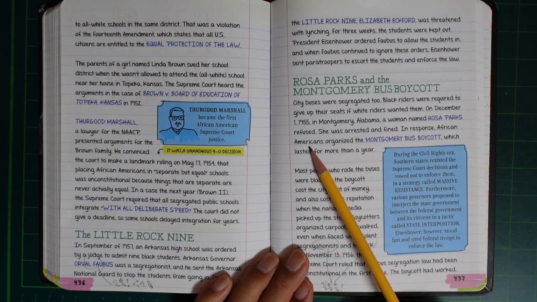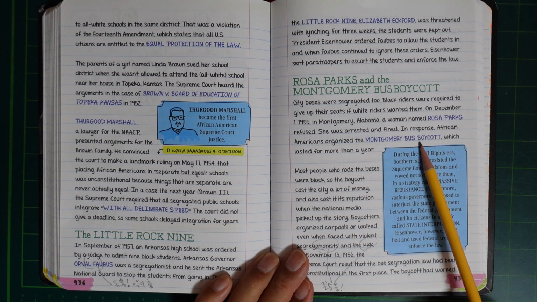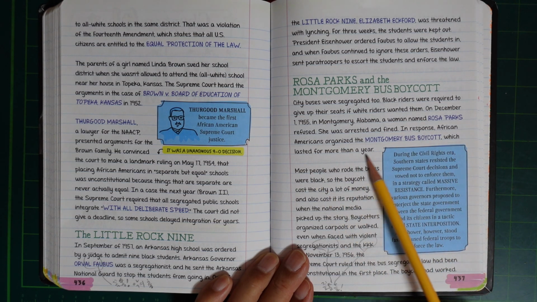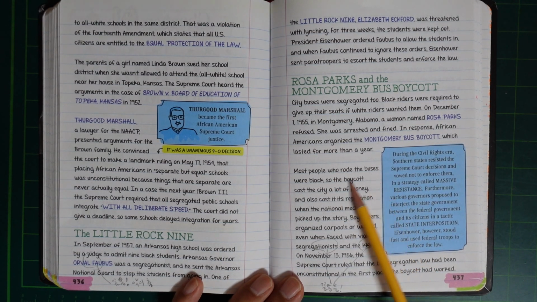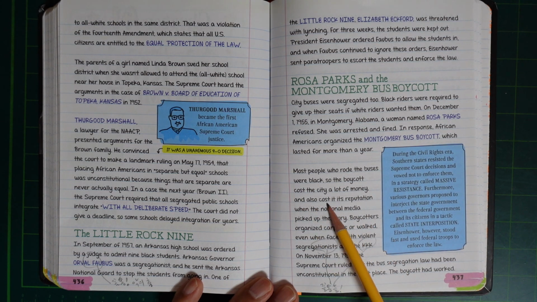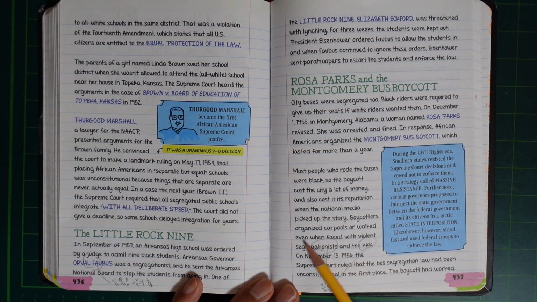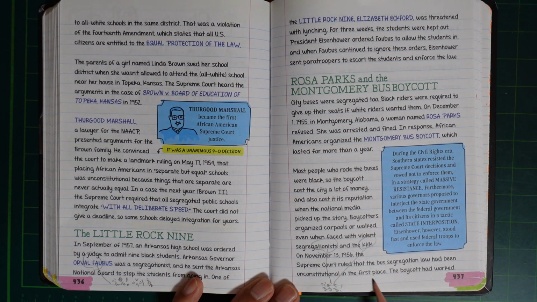In response, African Americans organized the Montgomery bus boycott, which lasted for more than a year. Most people who rode the buses were black, so the boycott cost the city a lot of money, and also cost its reputation. When the national media picked up the story, boycotters organized carpools and walked, even when faced with violent segregationists and the KKK. On November 13, 1956, the Supreme Court ruled that the bus segregation law was unconstitutional.